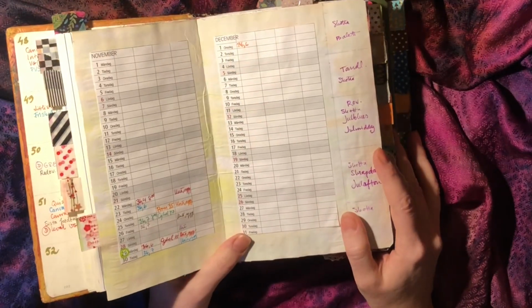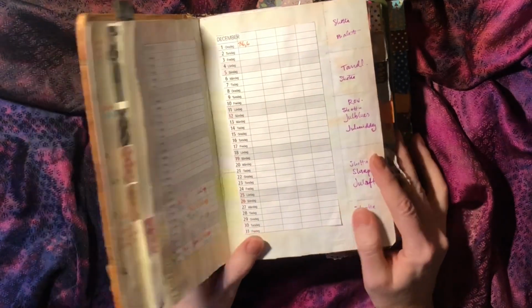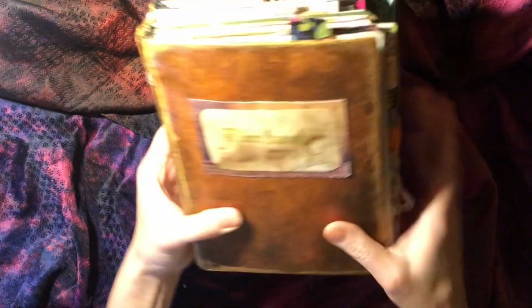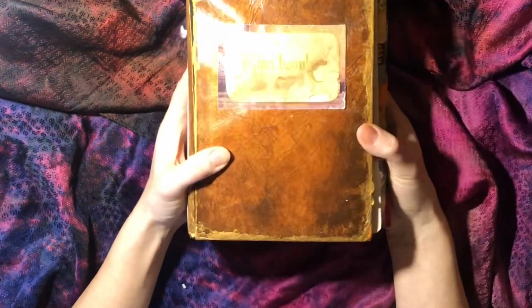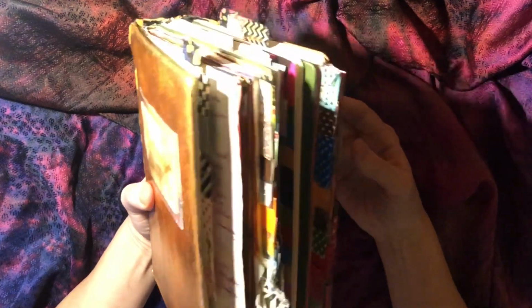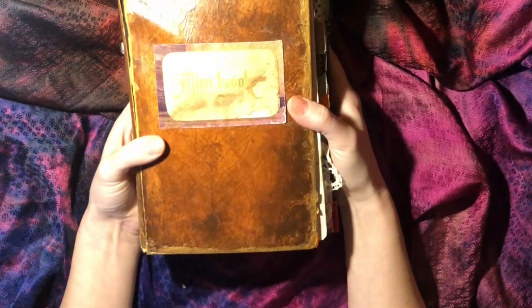So I use a lot of paper, but that's how I like it. This book is not only for planning, but for memory keeping and world building, and basically art as well. And crafting, you know. So this book really houses everything.